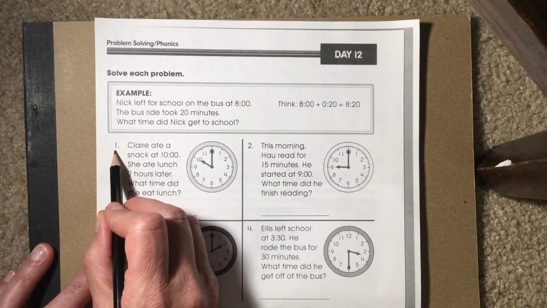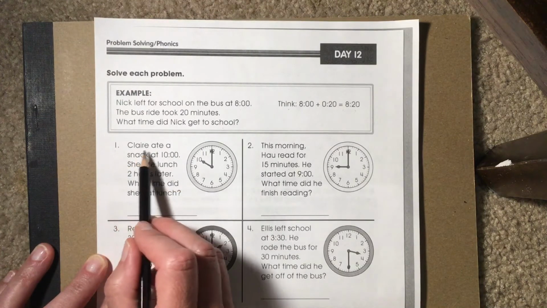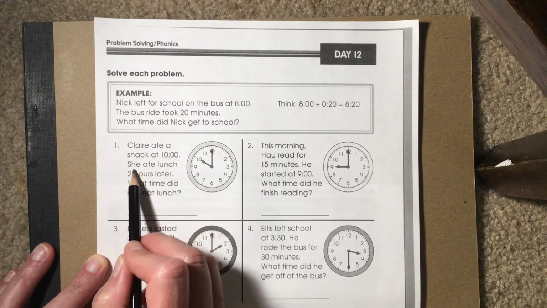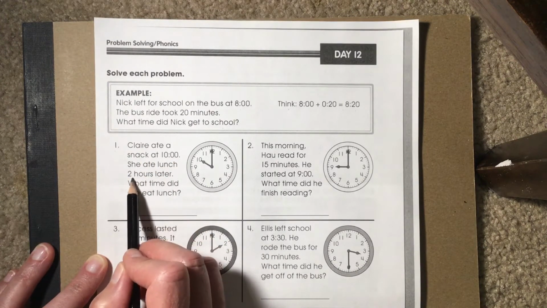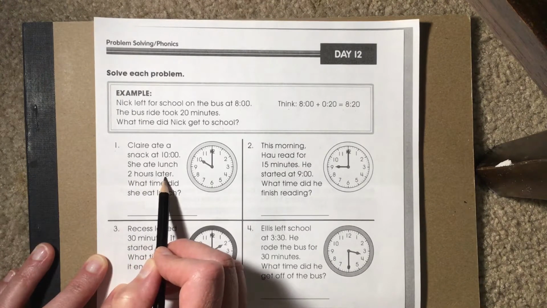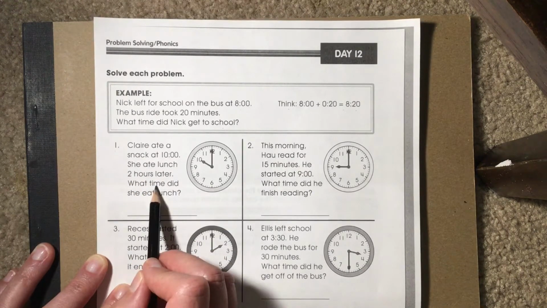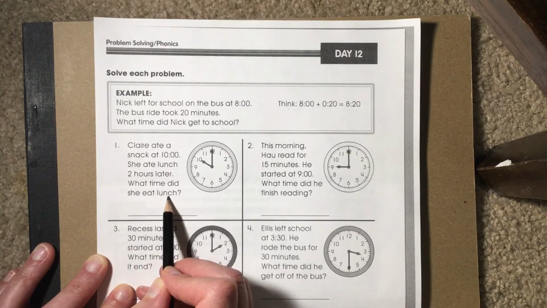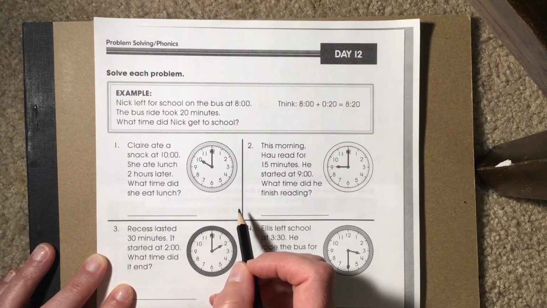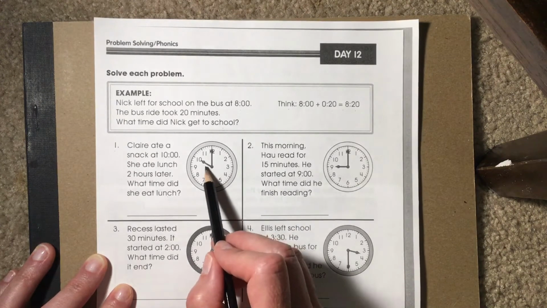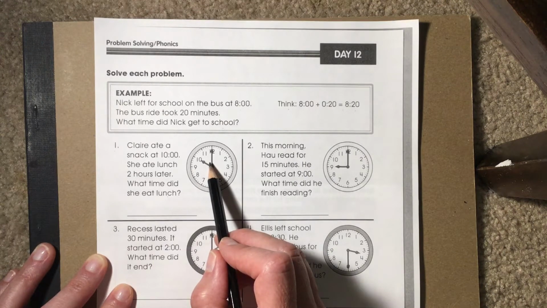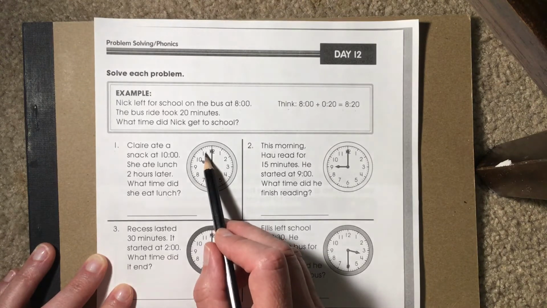We'll start with number 1. Claire ate a snack at 10 o'clock. She ate lunch 2 hours later. What time did she eat lunch? I know that you know how to do this. If it is 10 o'clock, what time will it be in 1 hour? 11 o'clock.